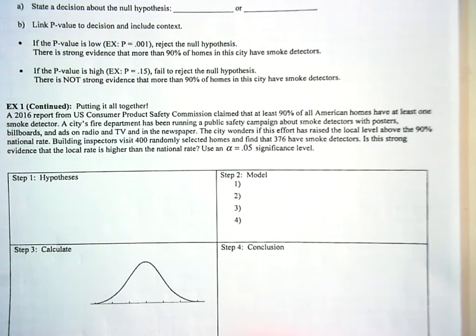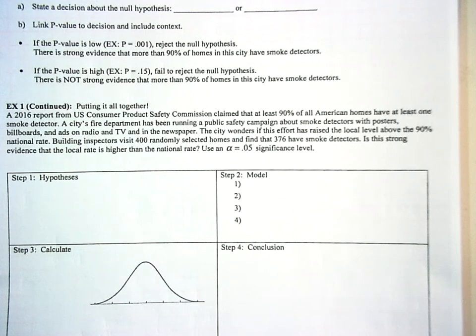So here, again, context. We're looking at a 2016 report from U.S. Consumer Product Safety, and they're claiming that at least 90% of all American households have at least one smoke detector. A city's fire department has been running a public safety campaign about smoke detectors with posters, billboards, ads on the radio and TV, and in the newspaper.